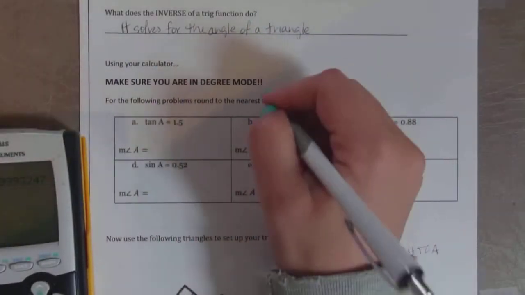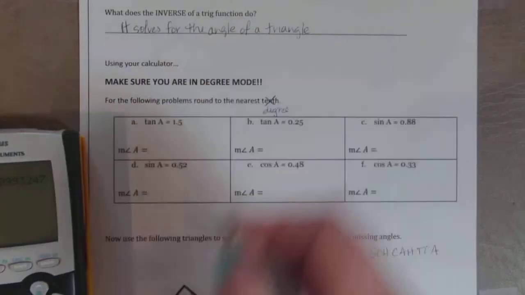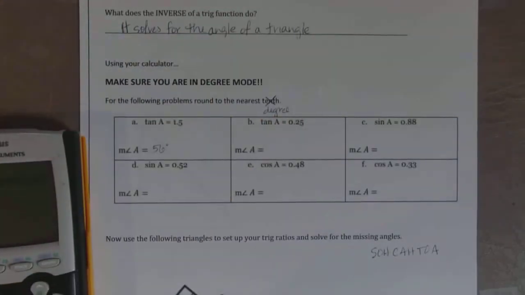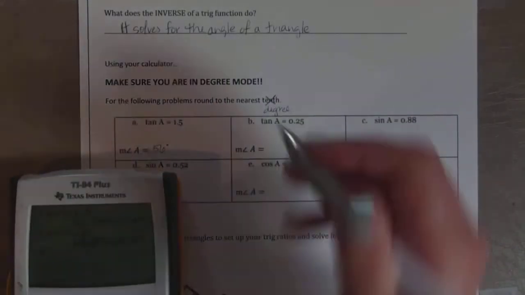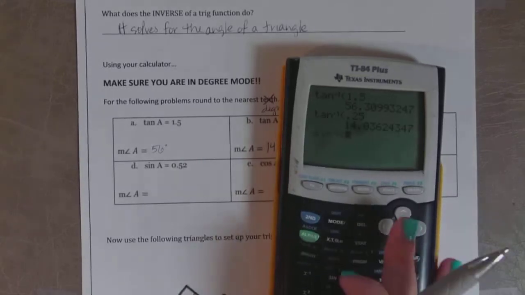Now it says round to the nearest tenth, but I'm just going to put the nearest degree because that's typically what the instructions are when you're solving for an angle. So just 56 degrees. So if you blinked, you missed it. Right? That's all we're doing. So second tan 0.25 for the second one. 14 degrees. All right. So I'm going to fill in the other ones.